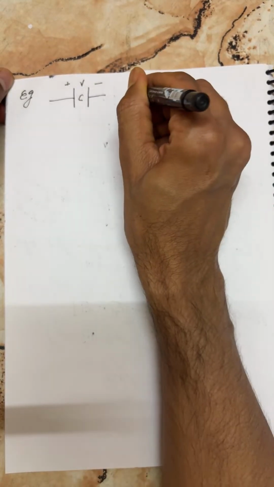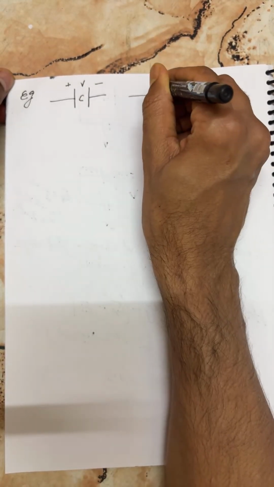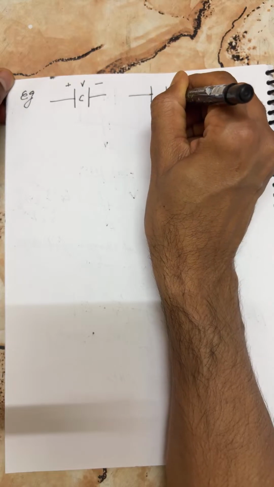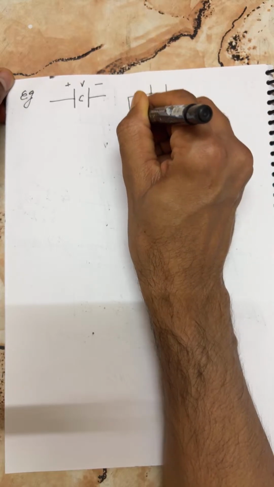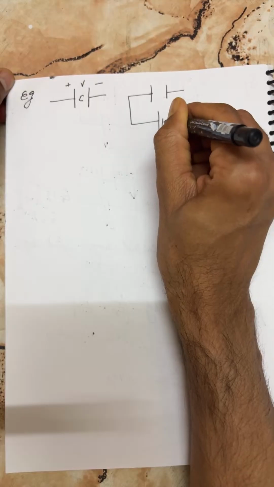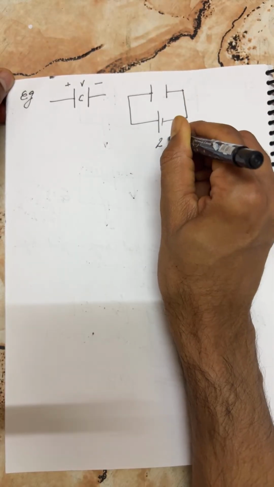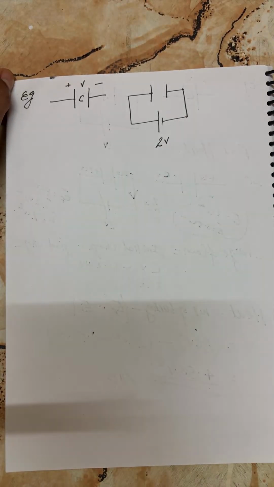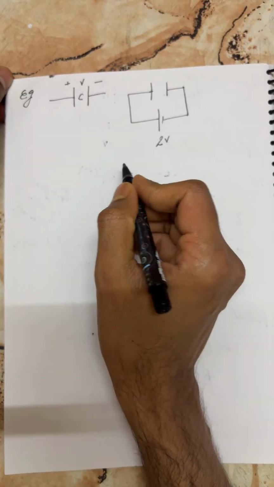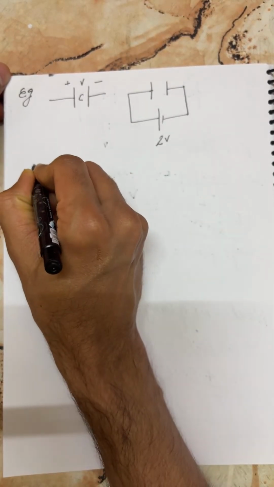Now the same capacitor I'm connecting across a 2-volt battery. So here, students, find heat.